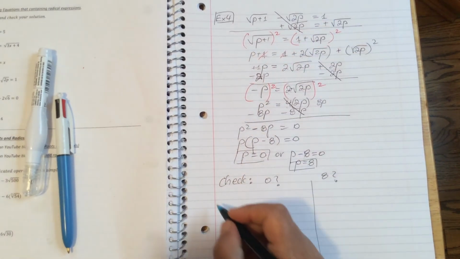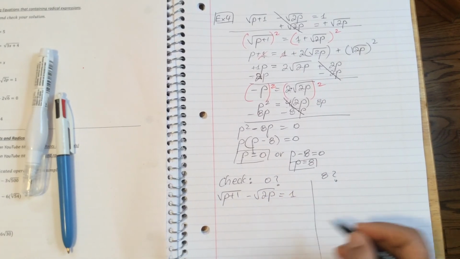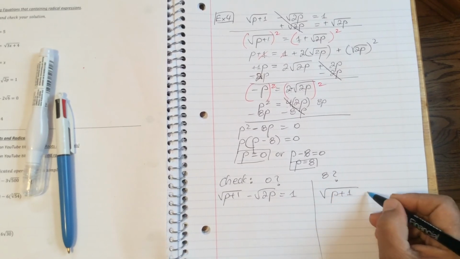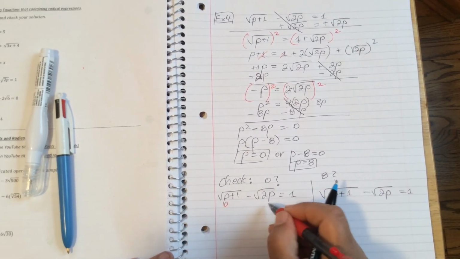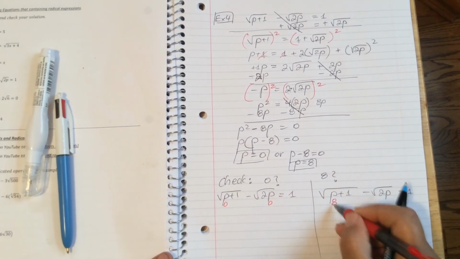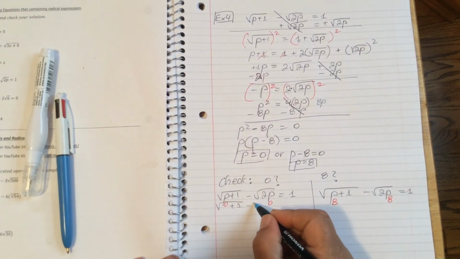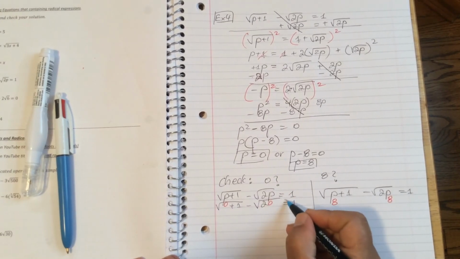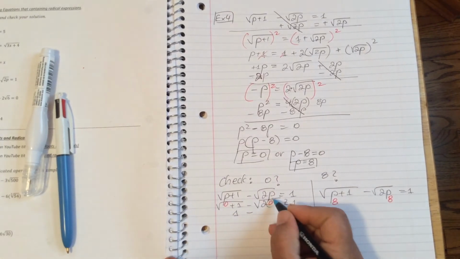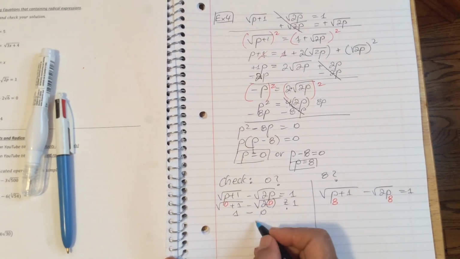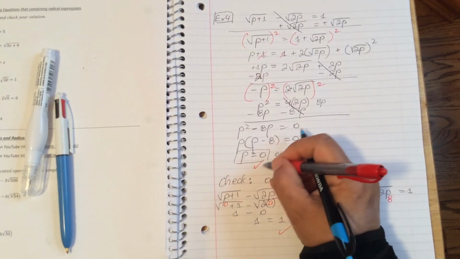So let me write now the original statement. The square root of p plus 1 minus the square root of 2p is equal to 1. Instead of p here I will write 0. And for this I have to try 8. So if I substitute p with 0, I have to ask if the left side is 1. Let's see, I have 1 here, minus 2 times 0 is 0, and now I have 1 equals to 1, true. That means p equal to 0 is a solution.